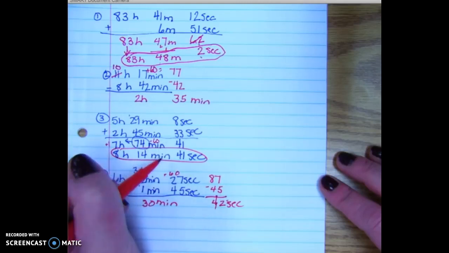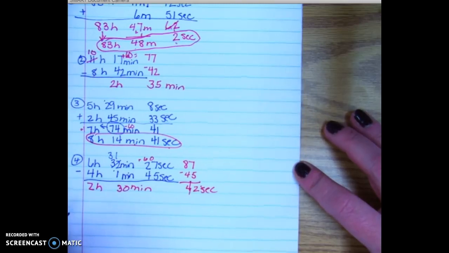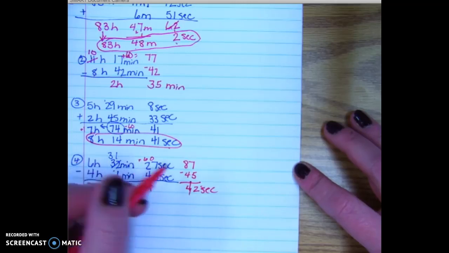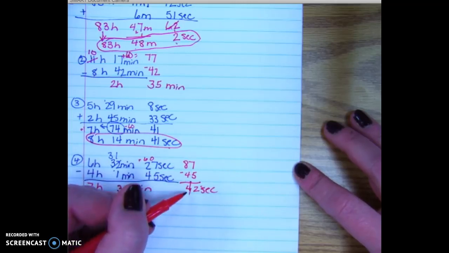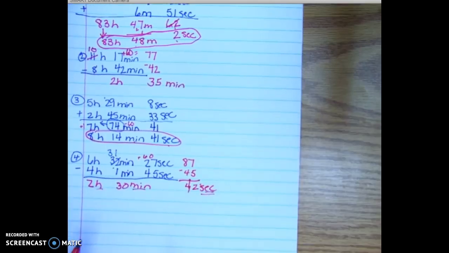So I ended up with 8 hours, 14 minutes, 41 seconds. And in number 4, I ended up with 2 hours, 30 minutes, and 42 seconds. Again, I did my regrouping and subtraction over here. On quizzes and tests, you do need these labels or it will be incorrect.